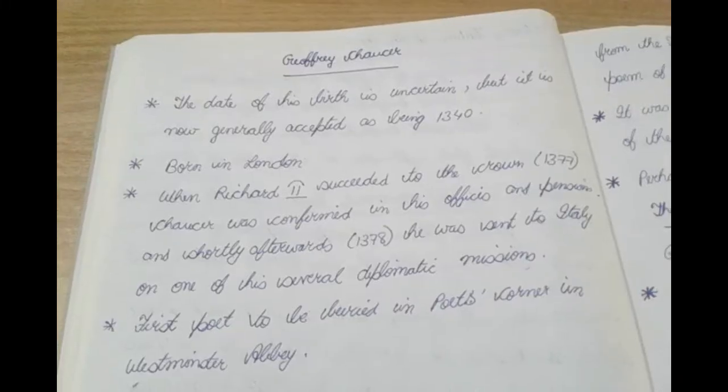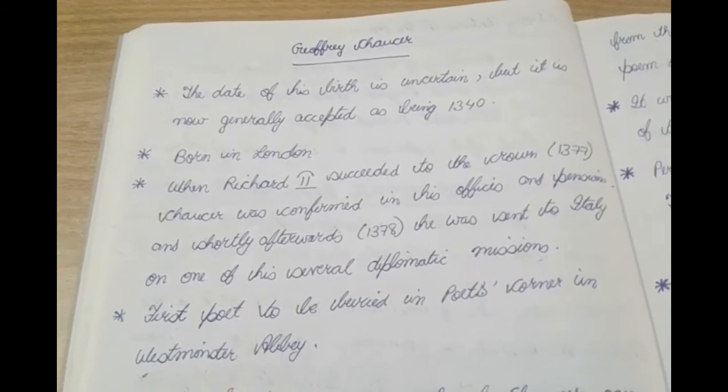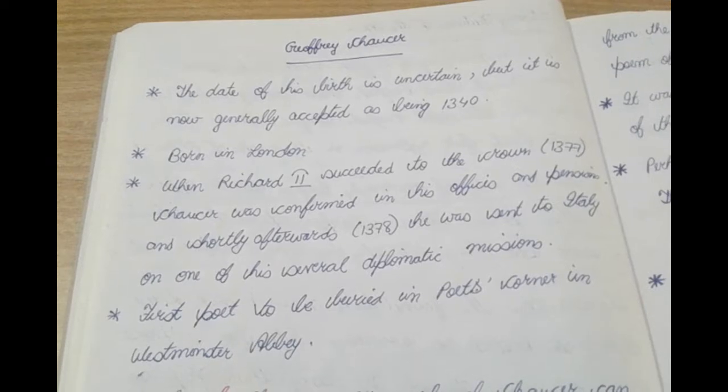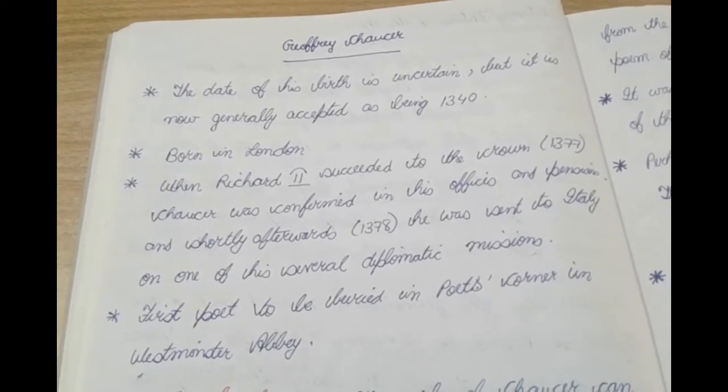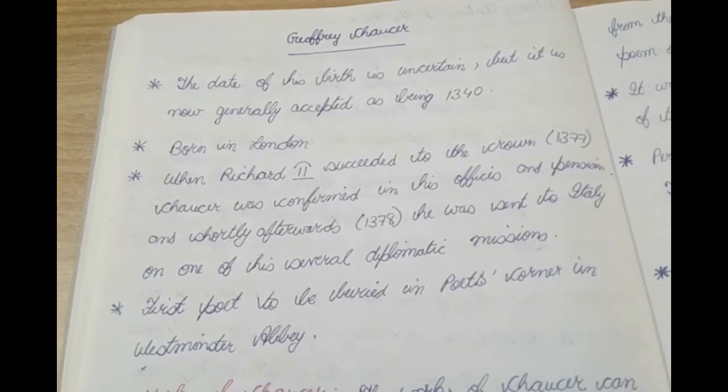Now let us first know about Geoffrey Chaucer, one of the major writers of the age. The date of his birth is uncertain, but it is now generally accepted as being 1340.